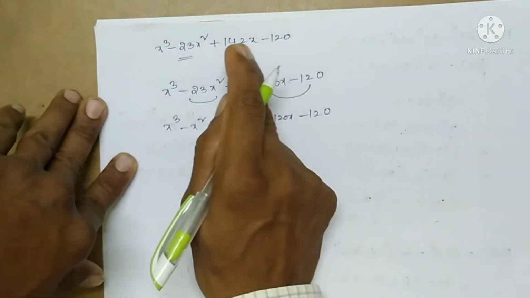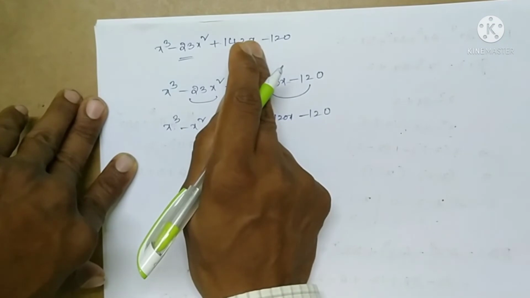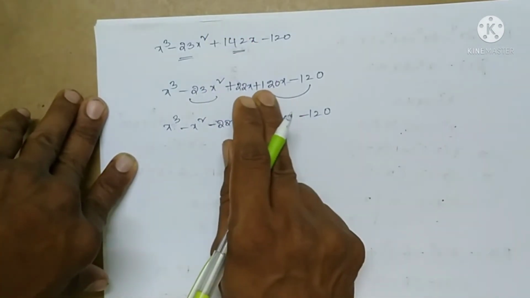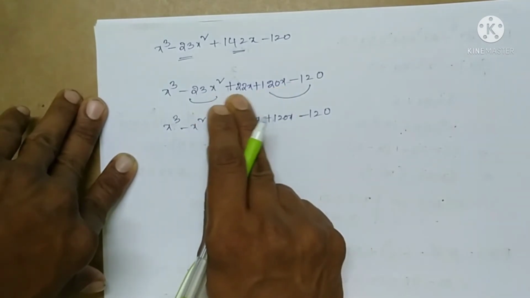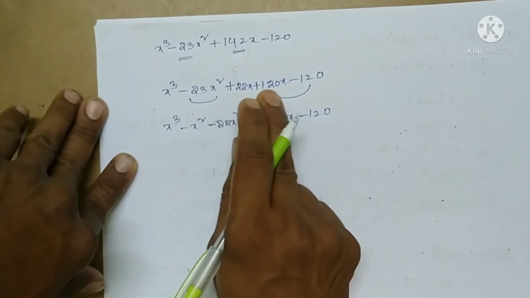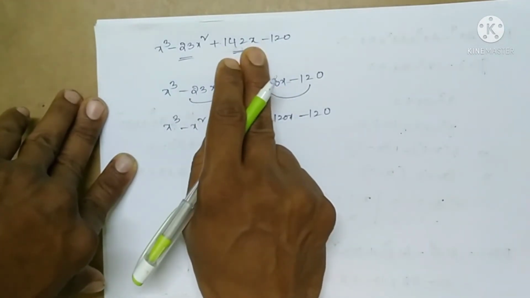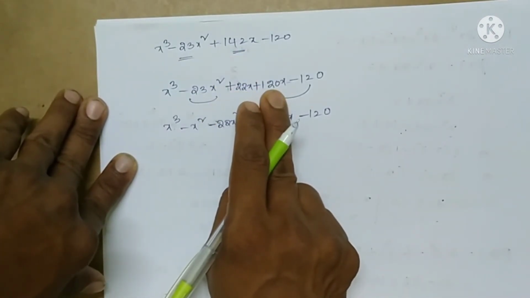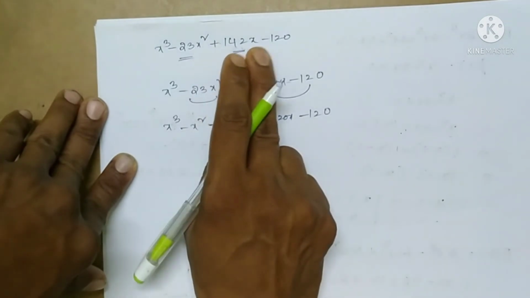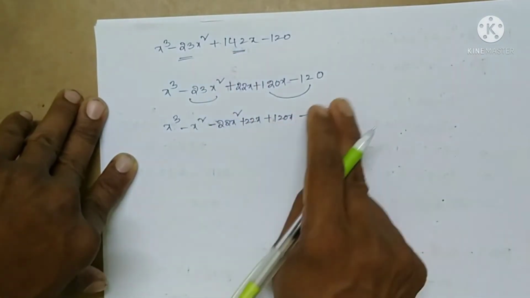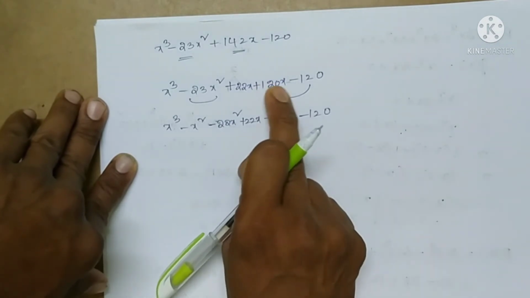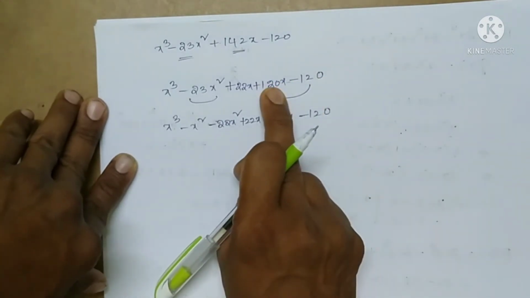So here plus 142x, split into two terms, 120x plus 22x, which gives us 142x. So here we have to maintain that the constant term and the x coefficient are the same. Here 120, here also 120.